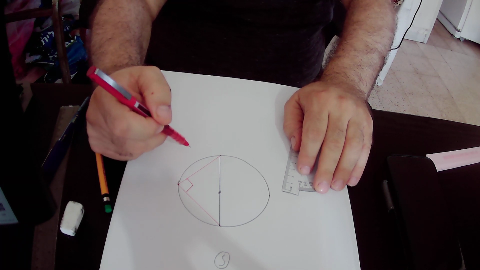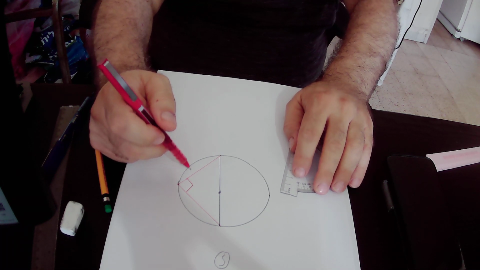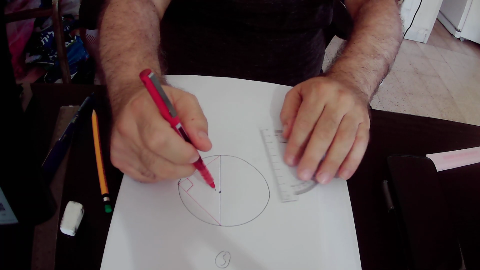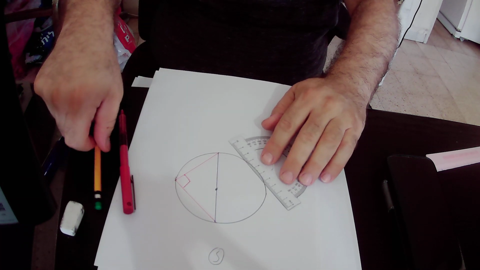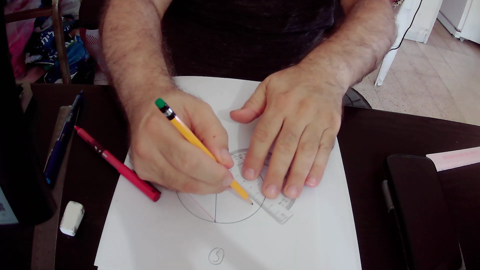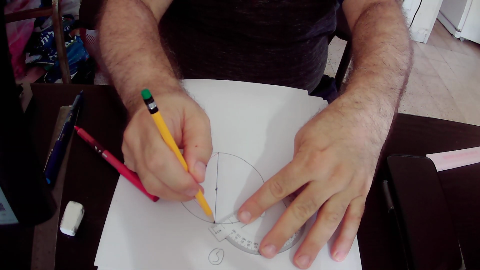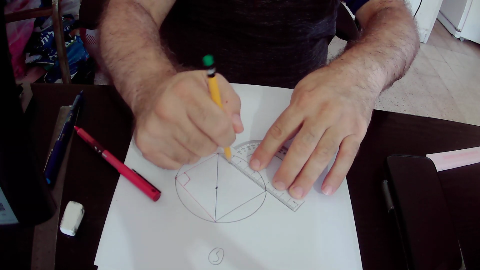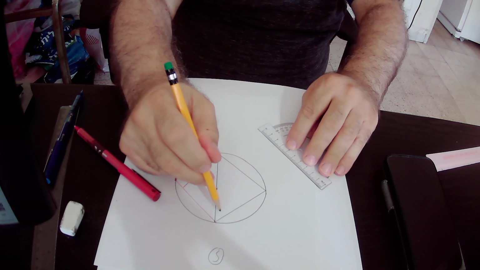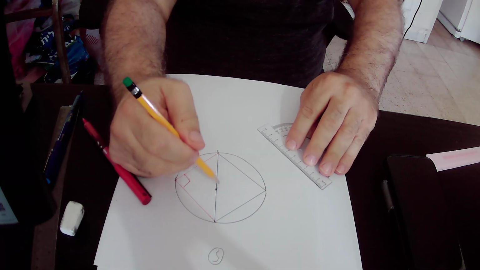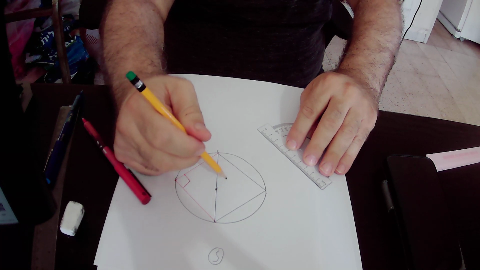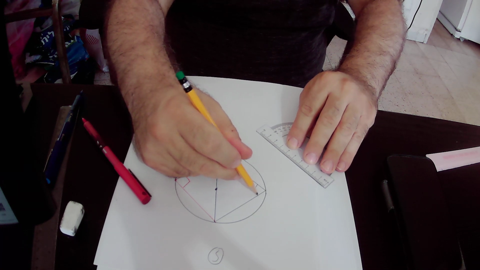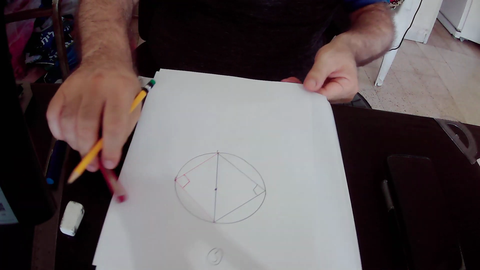Or any other peripheral angle that rests on the diameter equals 90 degrees. This is also a peripheral angle that rests on the diameter of the circle. For that reason, it also equals 90 degrees. So that is rule number 1.